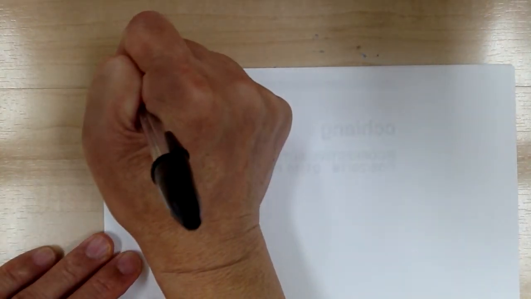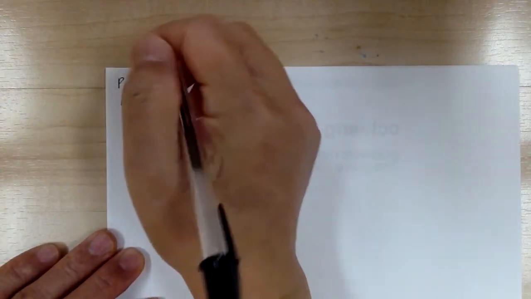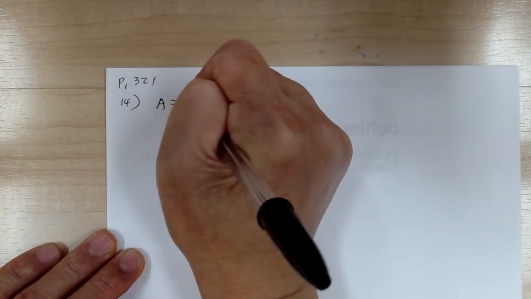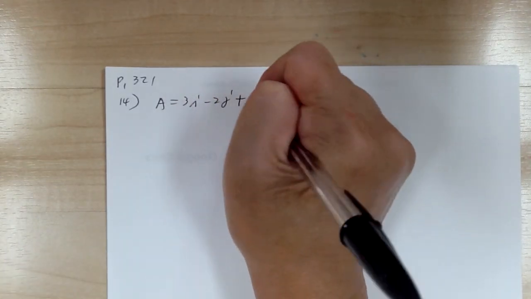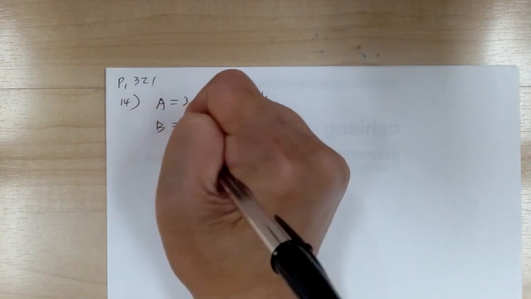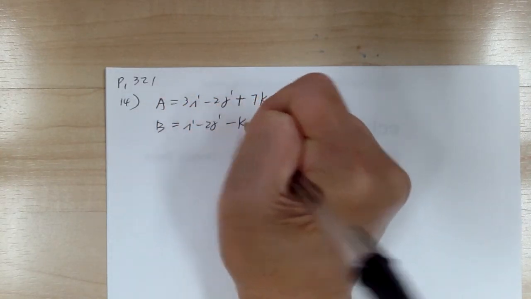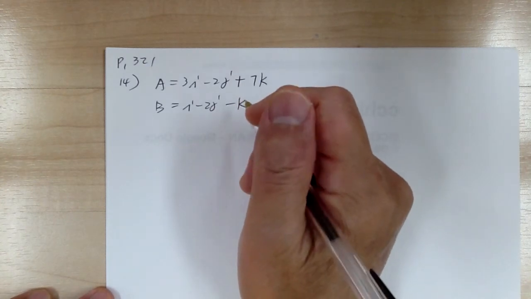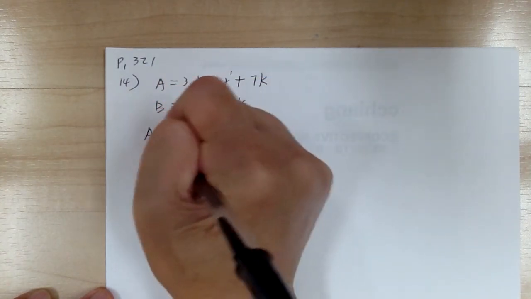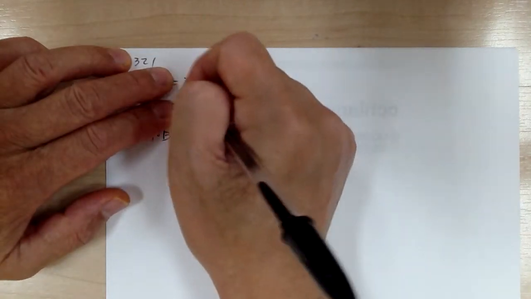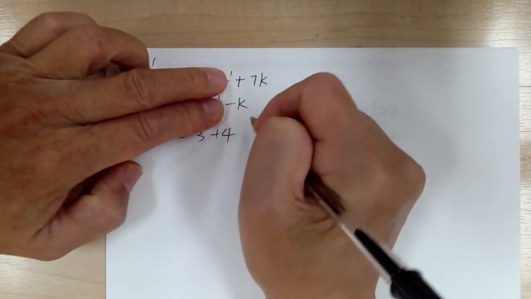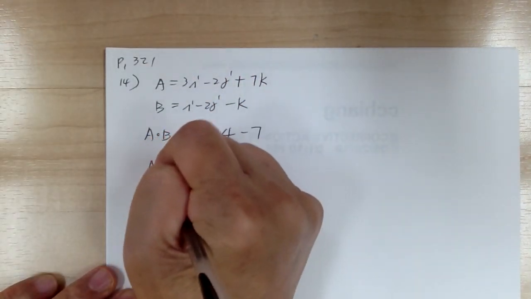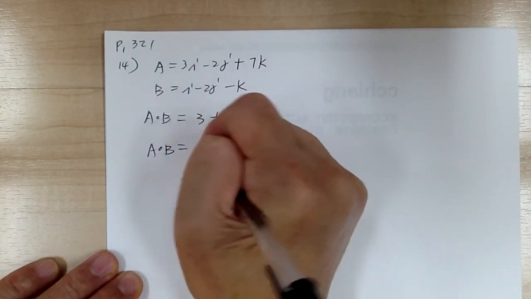Okay, let's go to number 14. You have A equal to 3I minus 2J plus 7K. B equal to I minus 2J minus K. Okay, so let's go and do a quick testing. So A dot B equal to, so 3 times 1 is 3. Negative 2 times negative 2 is plus 4. 7 times negative 1 is minus 7. So A dot B equal to 0.